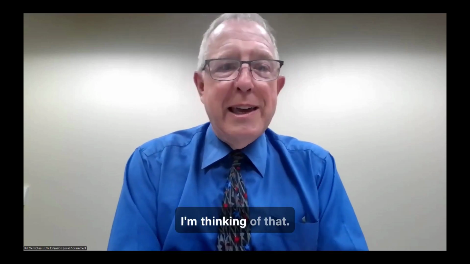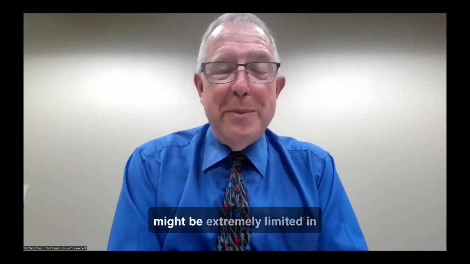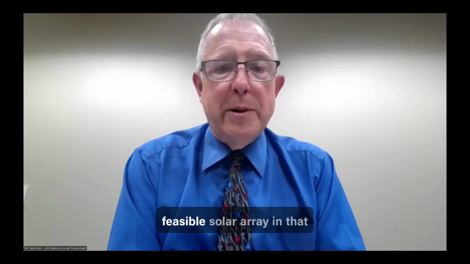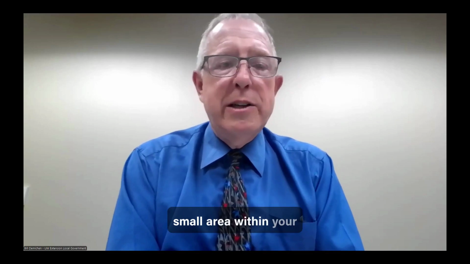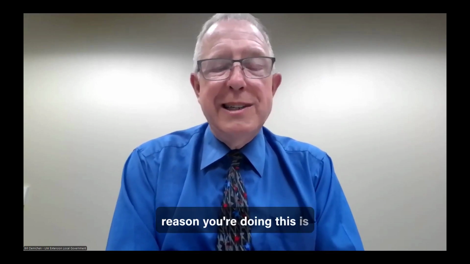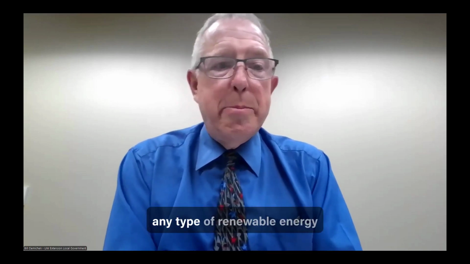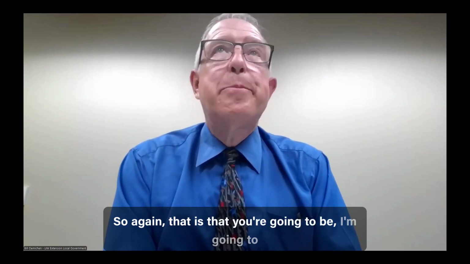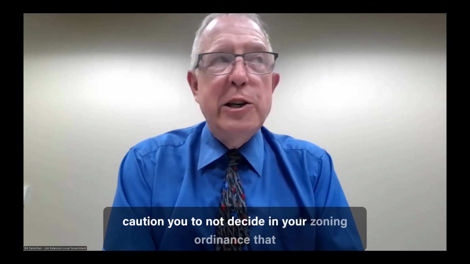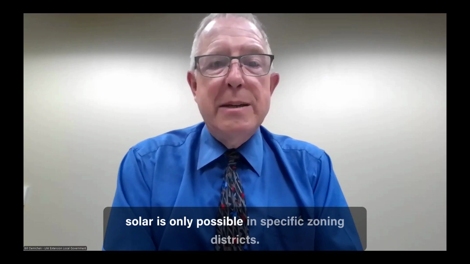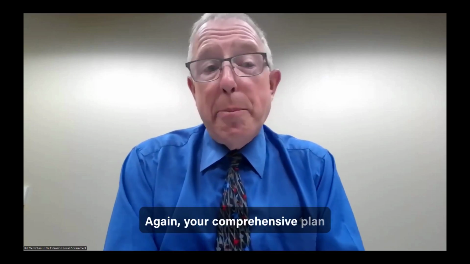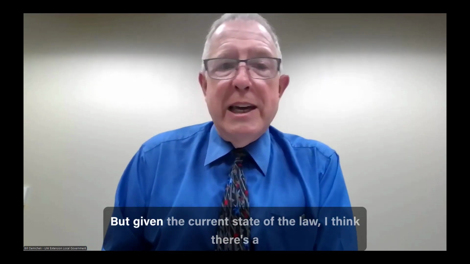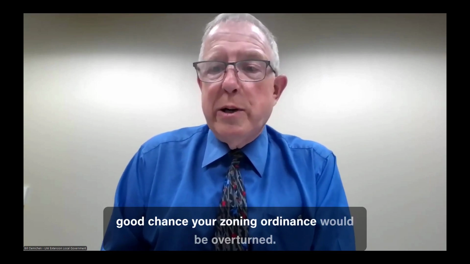A scenario I'm thinking of is that the zone where it is allowed might be extremely limited in size. And so a solar developer is going to say it's not possible to get an economically feasible solar array in that small area within your municipality. And it's pretty clear that the reason you're doing this is just to block any type of renewable energy project. So I'm going to caution you to not decide in your zoning ordinance that solar is only possible in specific zoning districts. Again, your comprehensive plan is an area where you can decide where it's more suitable in certain places than others. But given the current state of the law, I think there's a good chance your zoning ordinance would be overturned.